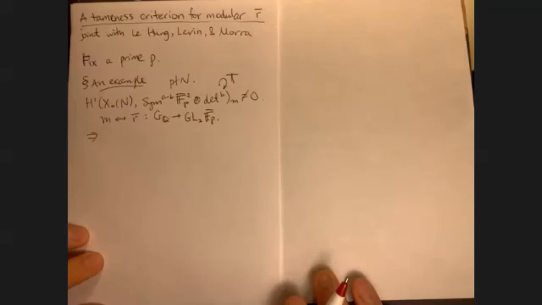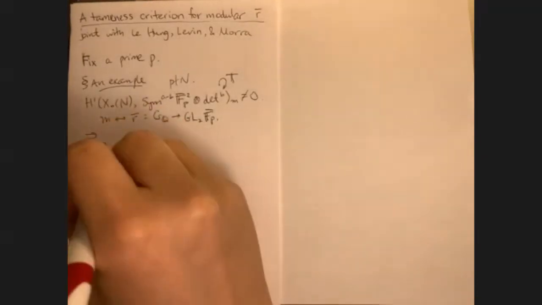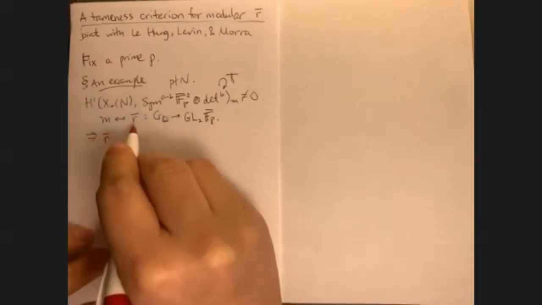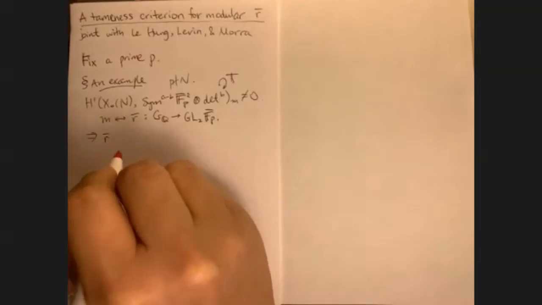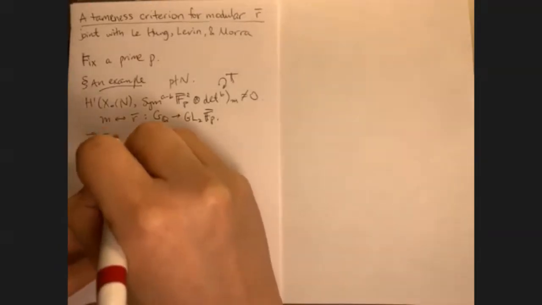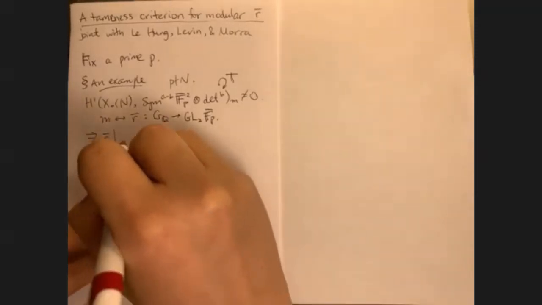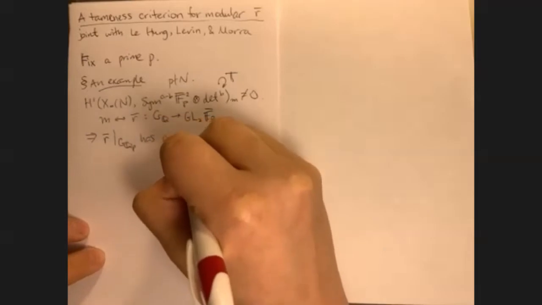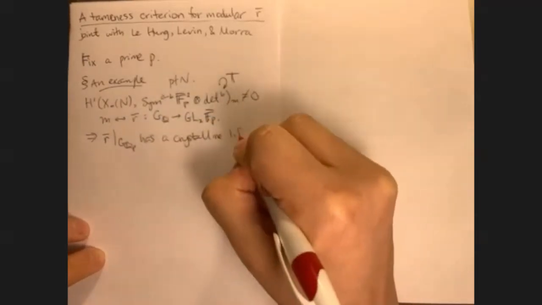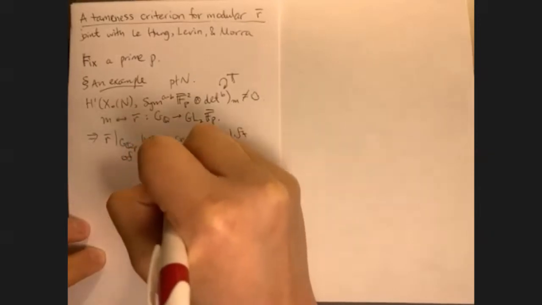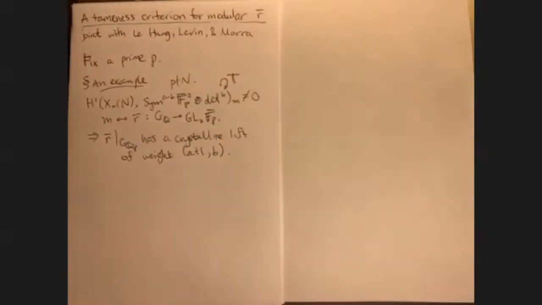The fact that this cohomology group is non-zero implies that this Galois representation has a characteristic zero lift, which is crystalline at p, and moreover has Hodge-Tate weights a plus 1 and b. So in particular, the local Galois representation has a crystalline lift of weight a plus 1, b.